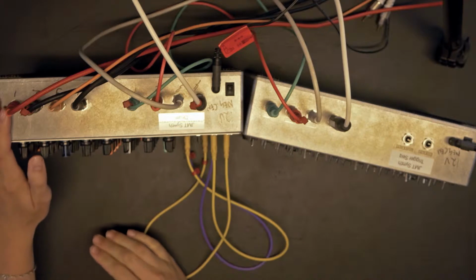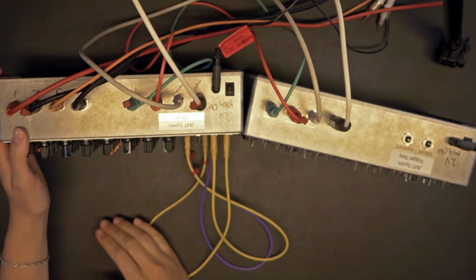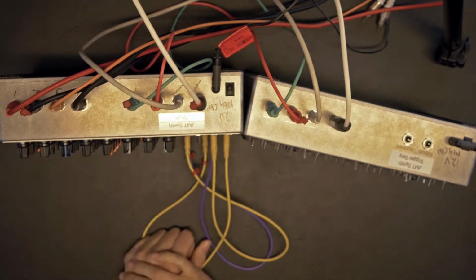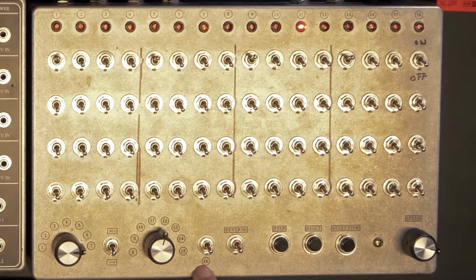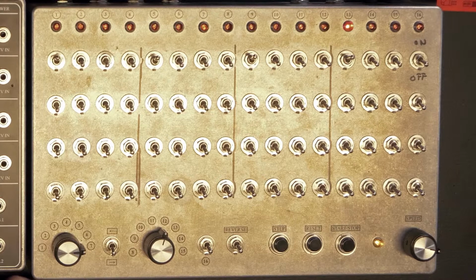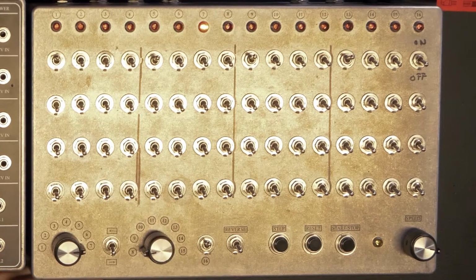On the left-hand side are your outputs, which you can route to any mixing desk or interface. So to get 16 steps, you simply select the 16 steps through here. So the knob has to be down. If you want to change the amount of steps, so say you wanted 8 steps, you would do that via turning the 16 step off and selecting 8.